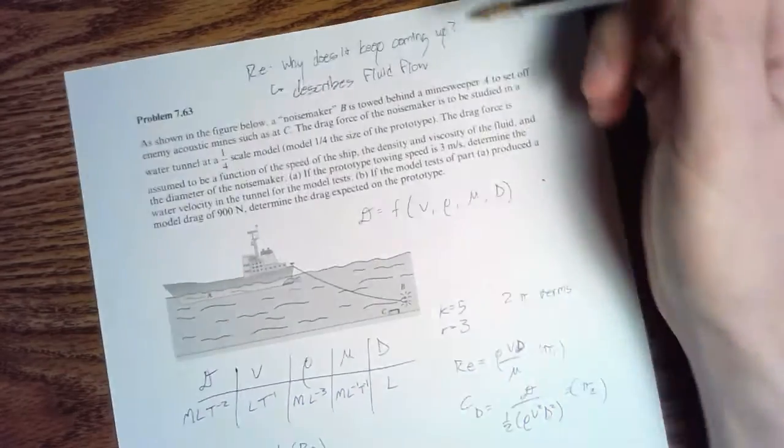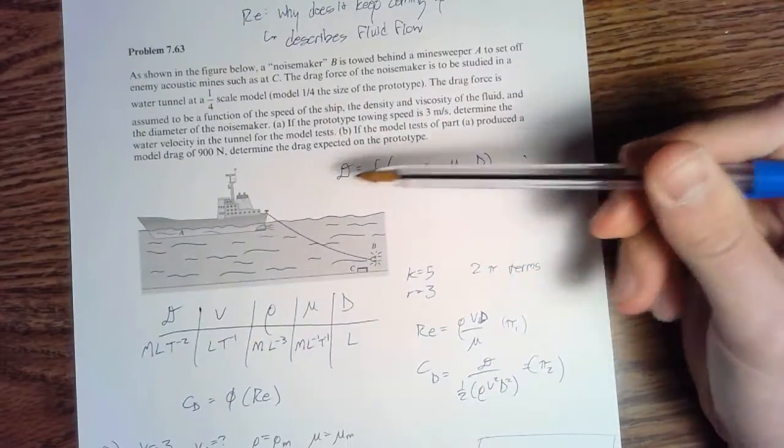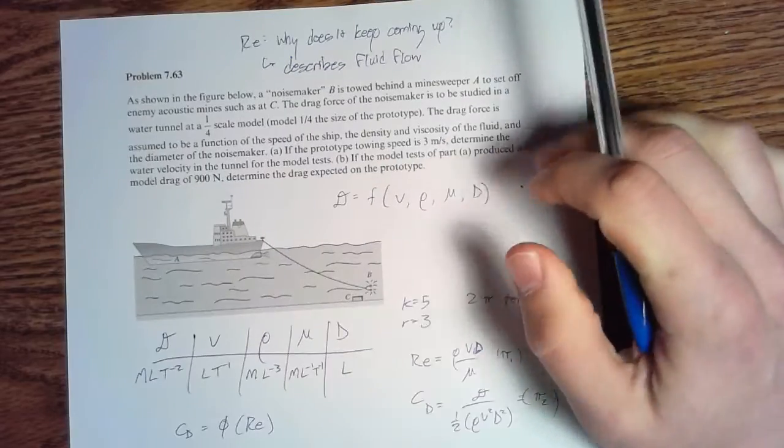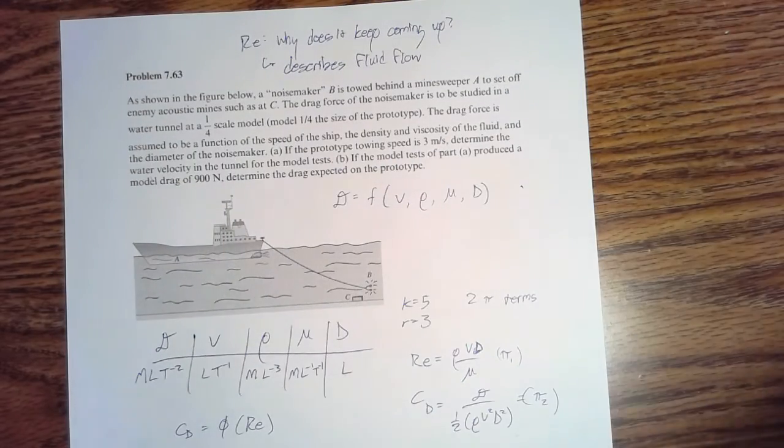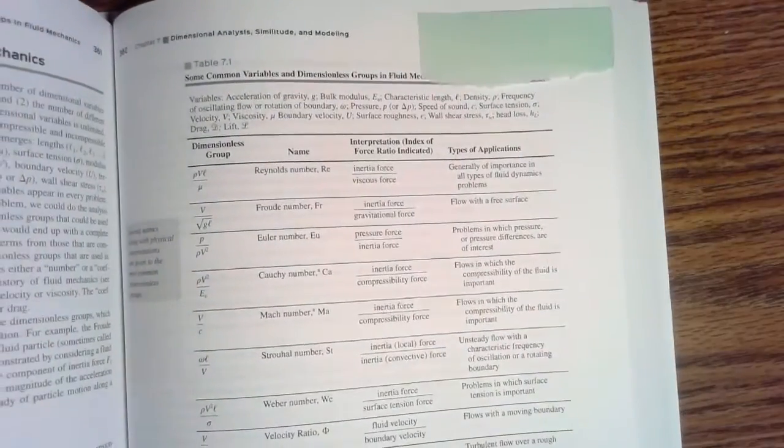It's a dimensionless description of fluid flow that comes up a lot in these dimensional analyses. And if I get the book here real quick, I'll open up to, well, I gotta find it first. But there are a bunch of dimensionless variables that you're going to see all over it.